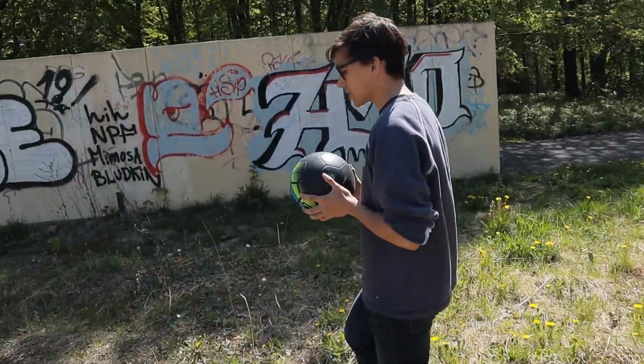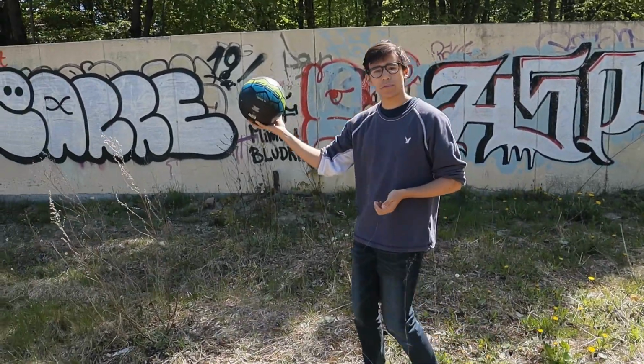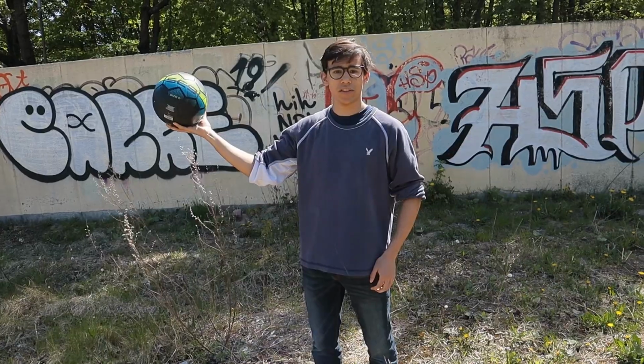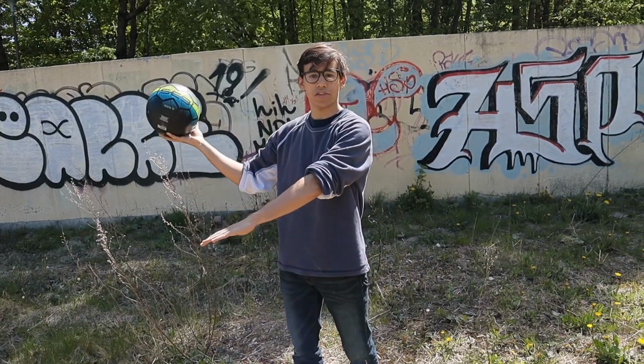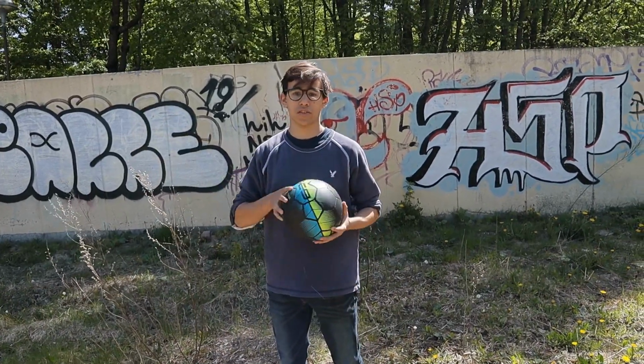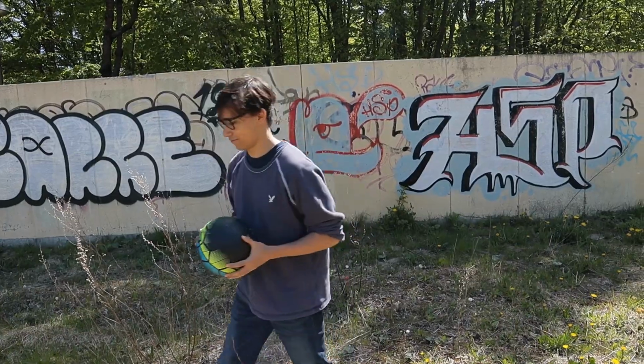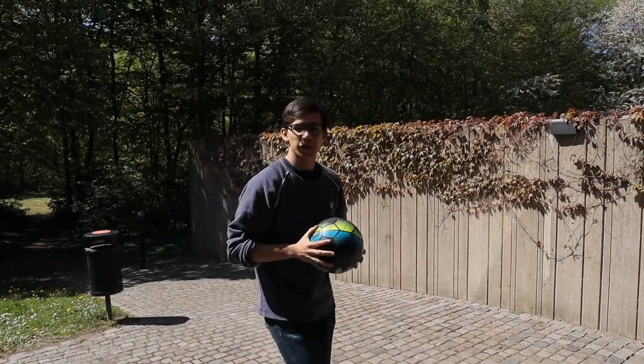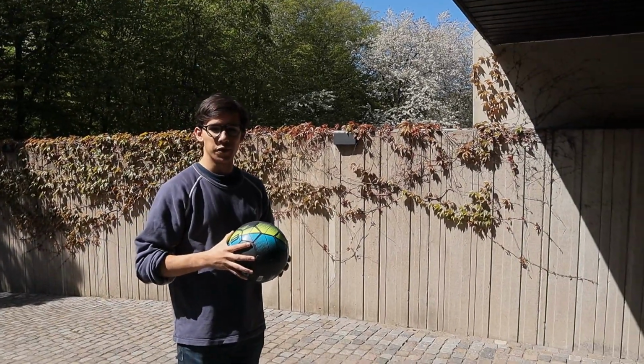So, we can take the example of this ball. What happens when light from the sun gets blocked from it? We have a 3D object projecting a 2D image onto a planar surface, such as the ground or a wall. Before we move on, let's get some vocabulary out of the way.